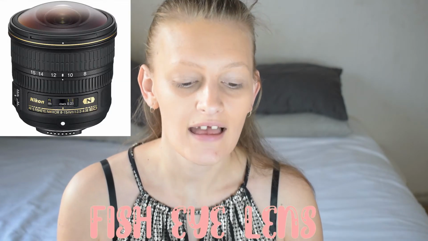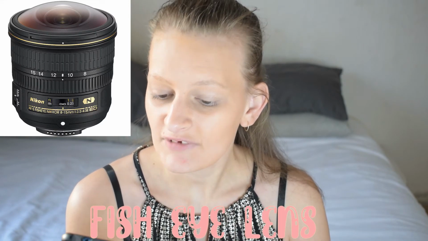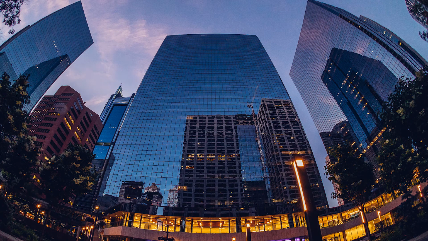So on to the next lens on my list, which is a fisheye lens. Now, according to Google, a fisheye lens is an ultra-wide angle lens that produces distortion intended to create a wide panoramic image. People often use fisheye lenses to take photos of buildings, and this creates a more interesting image because of the distortion. The angle of view on these lenses is usually between around 100 and 180 degrees, which is why the images the lens produces usually have a roundness to them on the sides of the image.